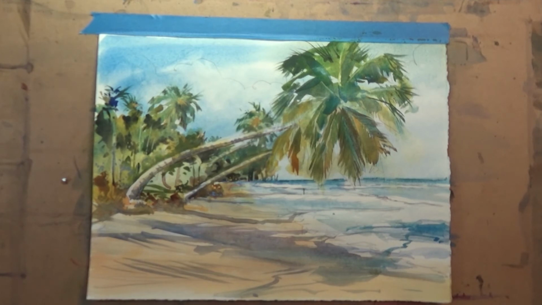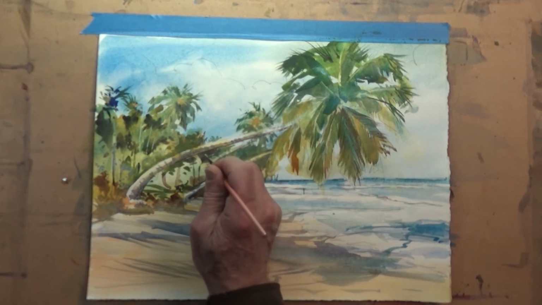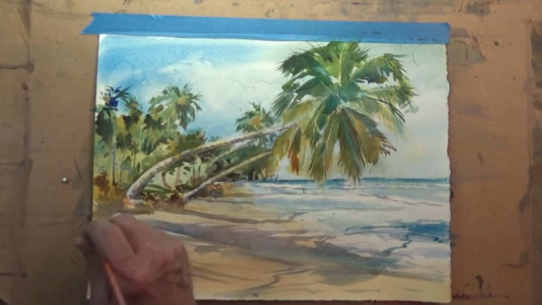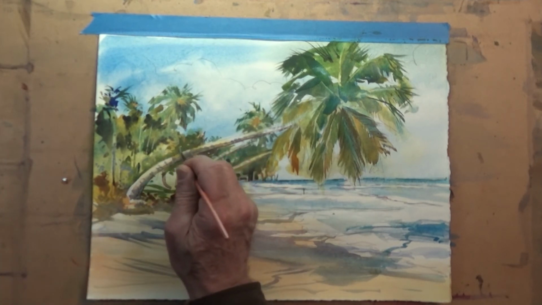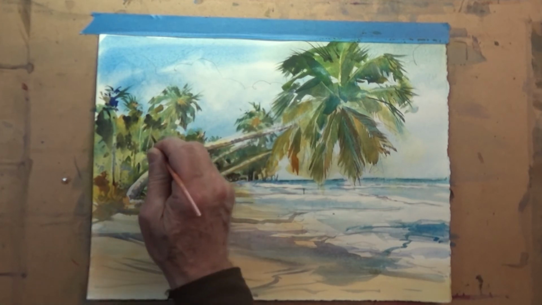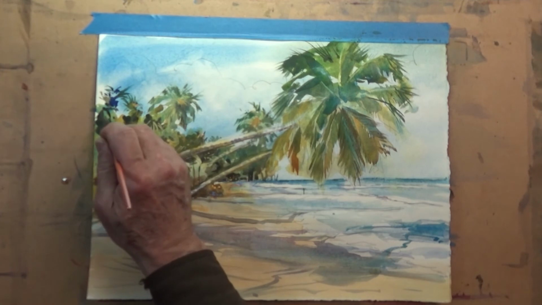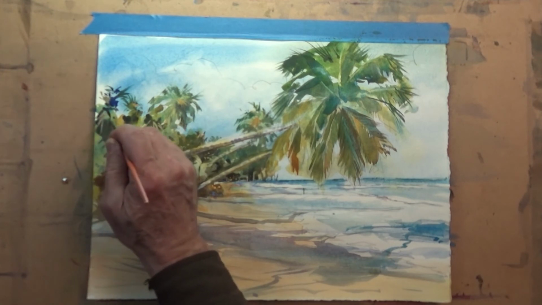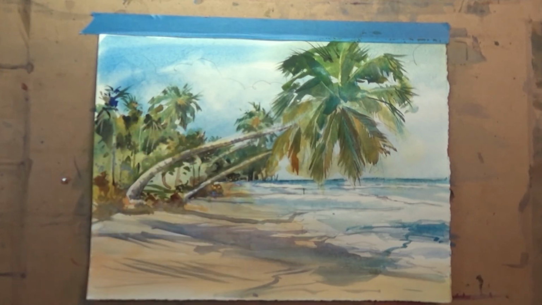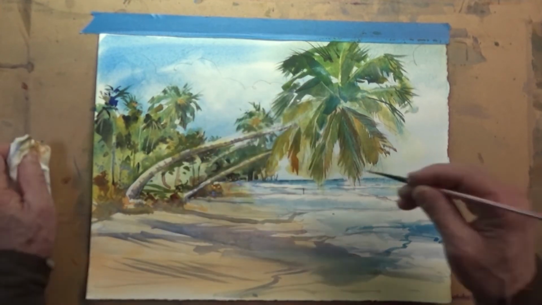Little drops here and there, little light stuff here and there might just look like a little bright spot. A couple of them here, a couple of them here, maybe a couple of them here. We got, okay, and we got to let that dry up here.